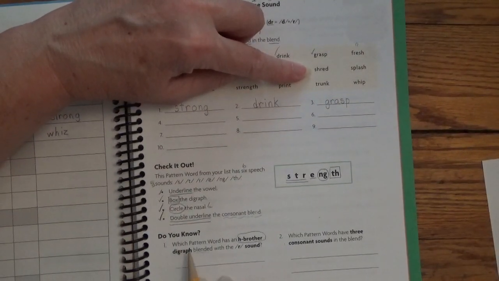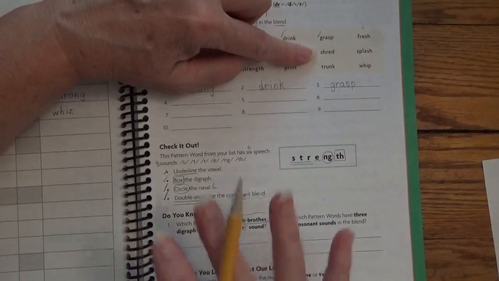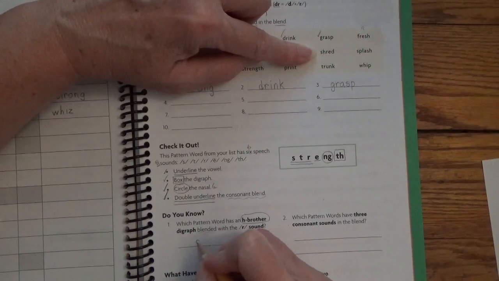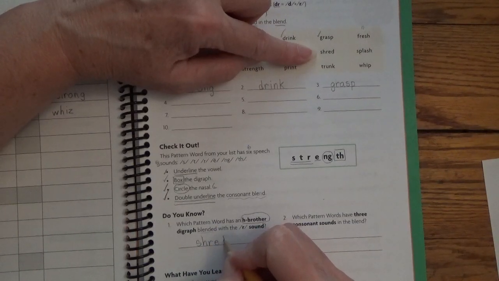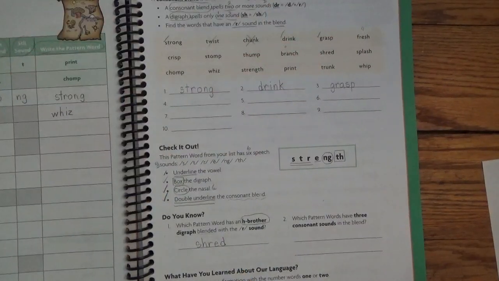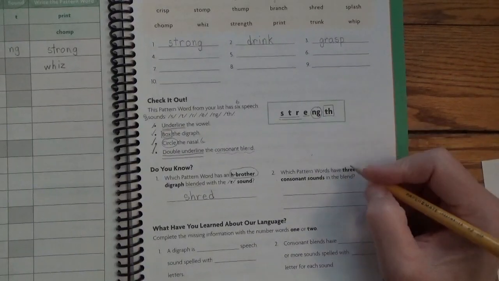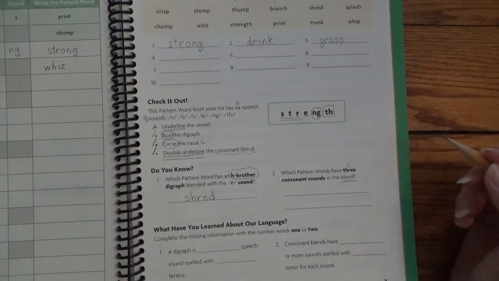So right down here, the pattern word, the H brother, blended with the R sound. So I'm going to write it right here. Remember, when we write it, we feed our brain 4 ways. See it, say it, hear it, write it. So let's do that. Shred. S-H-R-E-D. There's my digraph. There's my R that blended together. Ed. Excellent. Good job. Then you're going to try and do the second one all on your own, which pattern words have 3 consonant sounds in the blend. That's important.